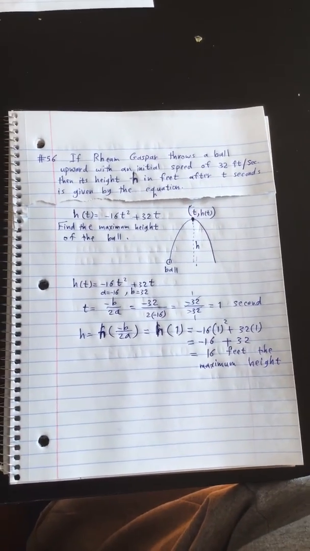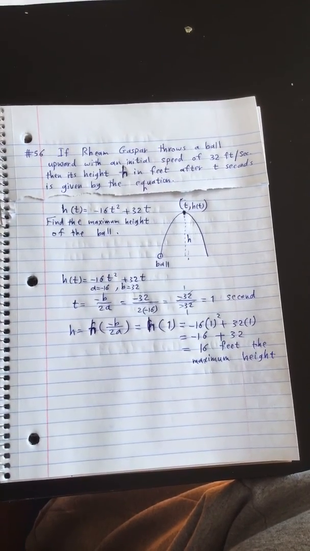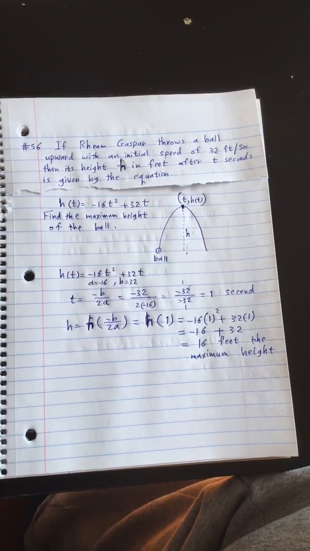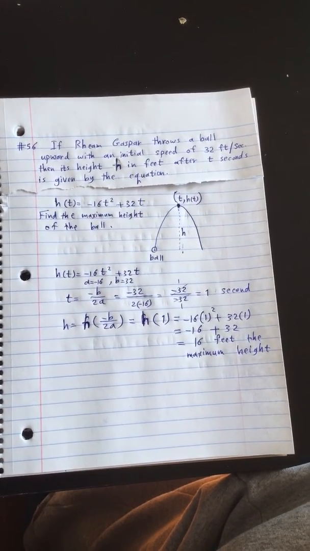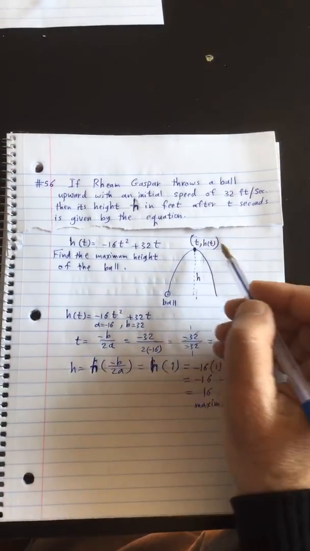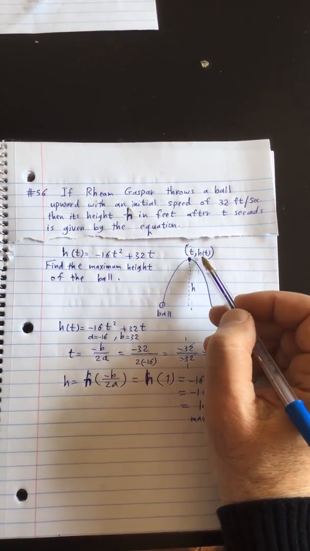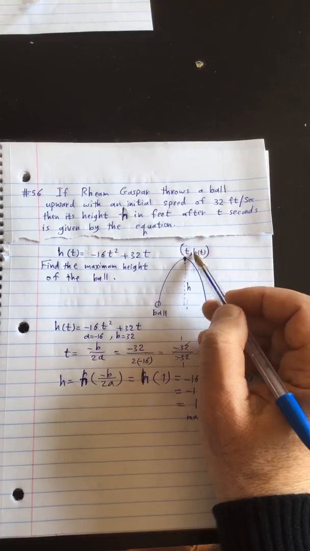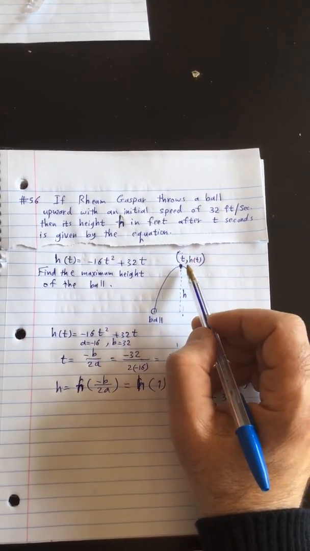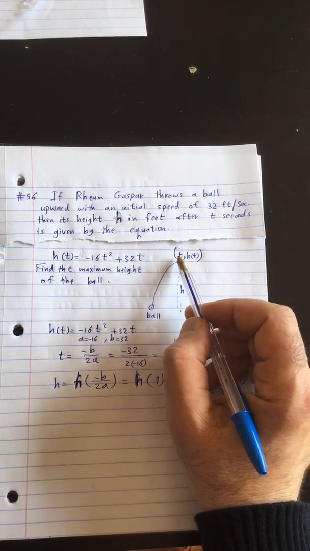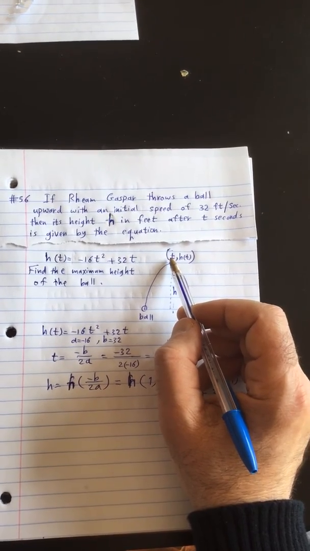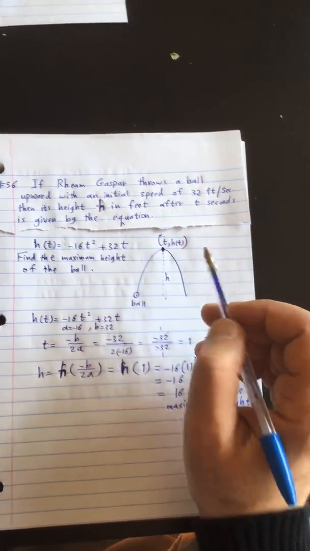So from now on, if you are asked to find the maximum value or the minimum value, this means find the vertex k. So here h of t represents k. If we write here (h, k), h is now the time and k is the maximum height.